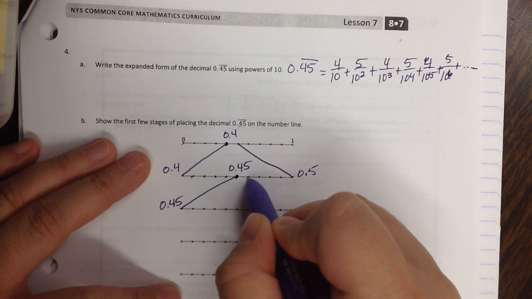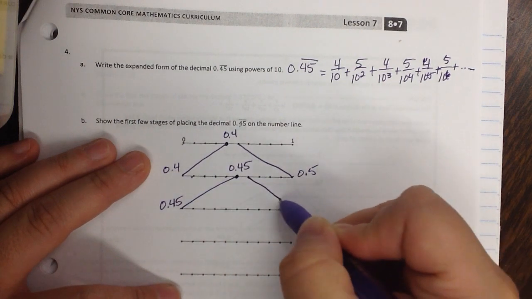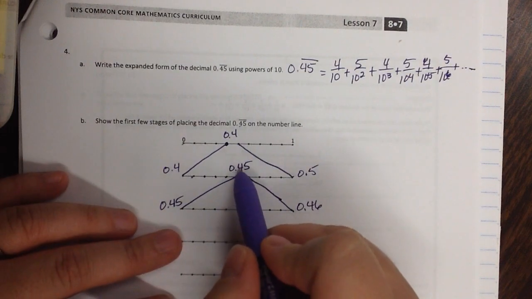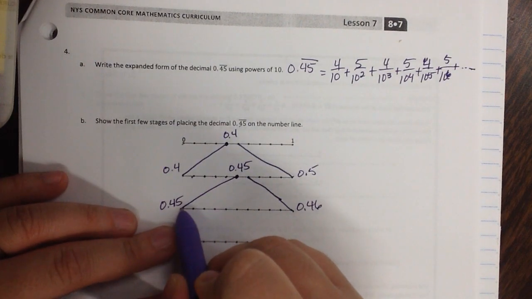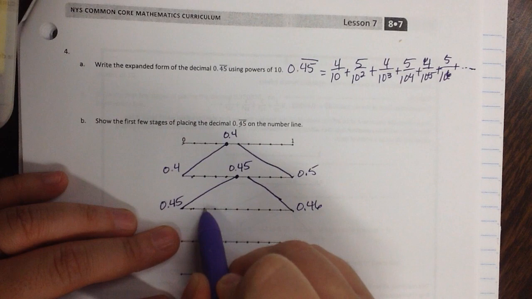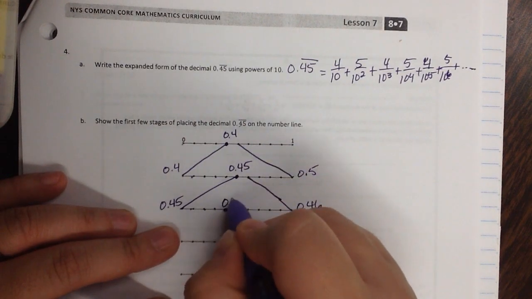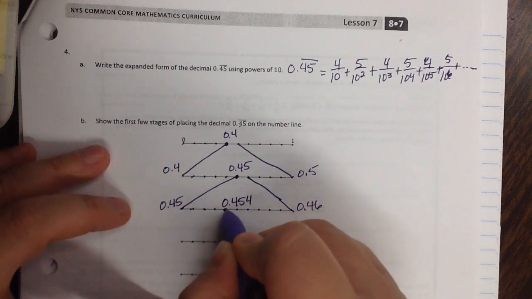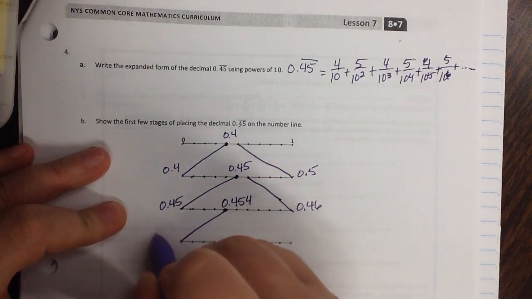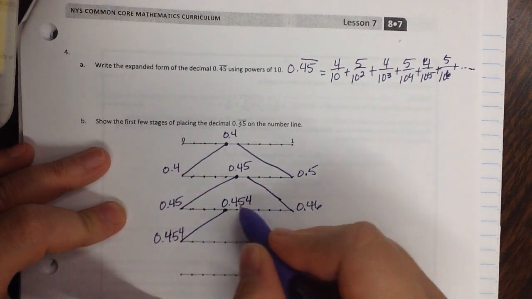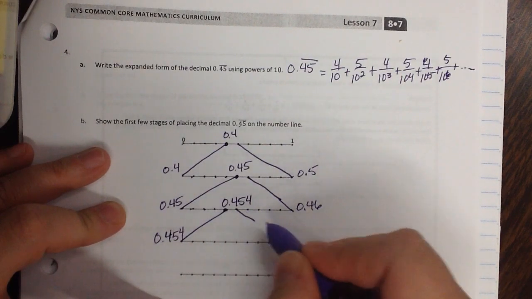This will be 0.46. So now we're going to go 0.451, 0.452, 0.453, 0.454, because the next one is 4. So this would be 0.454. This would be 0.455.